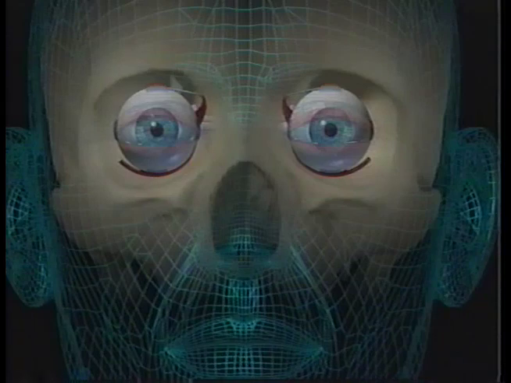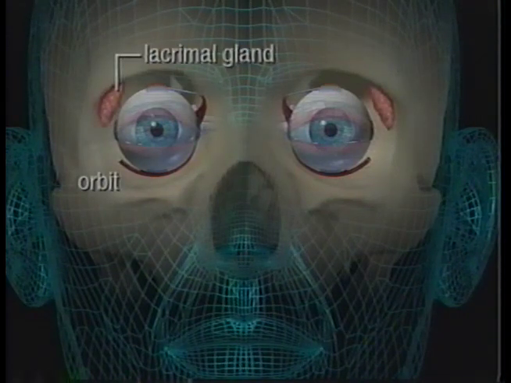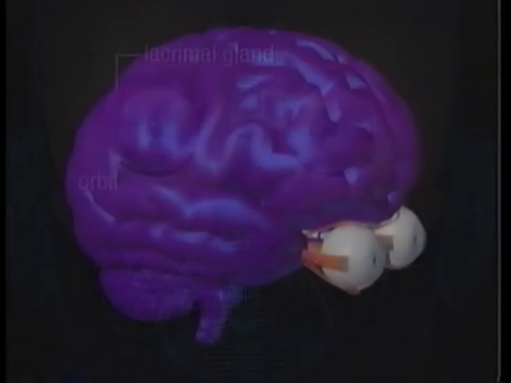Another accessory structure is the conjunctiva. This delicate mucous membrane lines both the inside of the eyelids and the anterior surface of the eye. The conjunctiva are kept moist and clean by tears produced by the lacrimal gland. The lacrimal gland is located in the eye socket, or orbit, just superior and lateral to the eye.